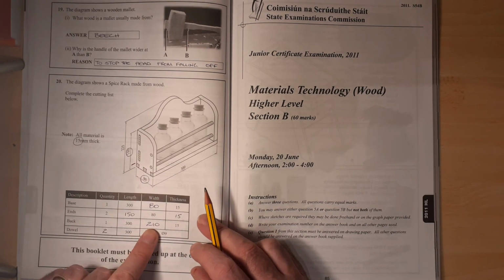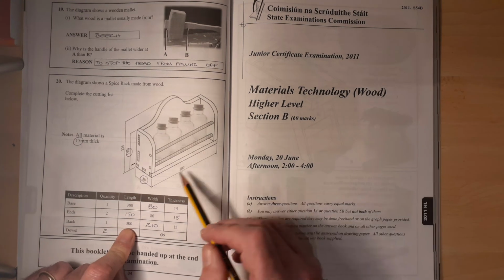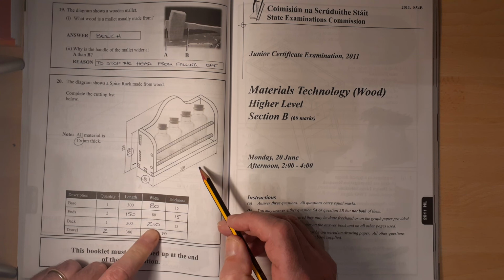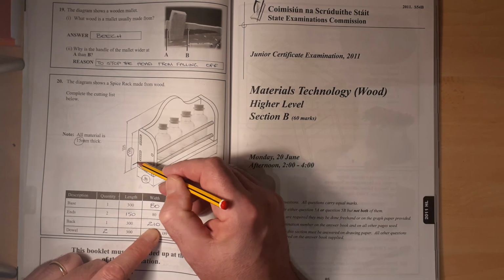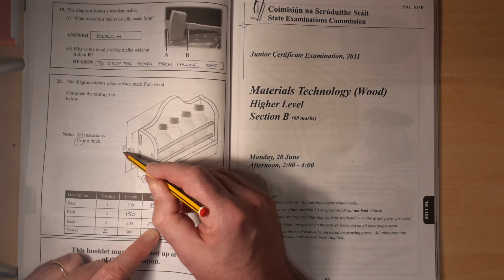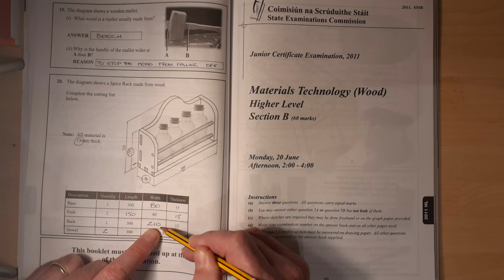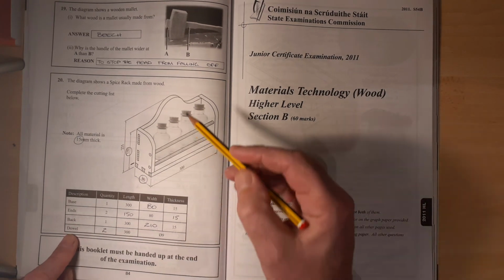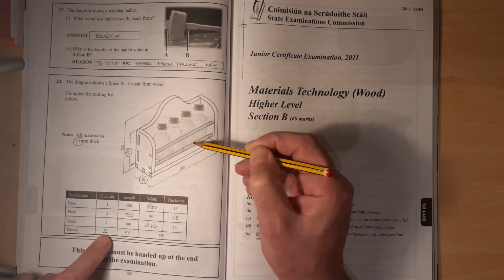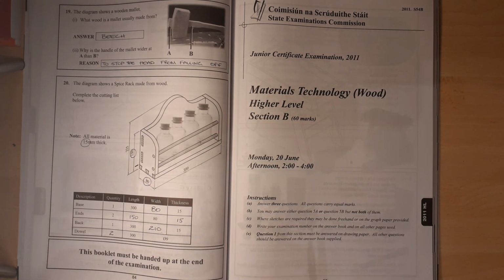The back piece is 300 long, there's the 300, and it's 210, because you have to take away the thickness of the base. The base is going to be 15, and you take that away from 225, that's where you get the 210. The dowels, there's 2 dowel rods there, and that completes all the questions.